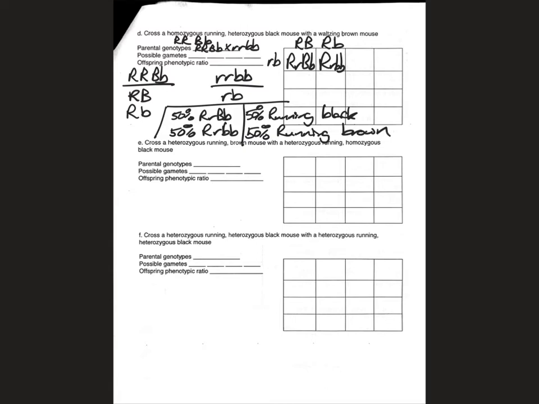And next, cross heterozygous running brown mouse. Heterozygous running would be big R, little r. Brown, little b. Homozygous black, so it's big B. So the parental genotypes are big R, little r, little b, crossed with big R, big B. The possible gametes for this parent are what?